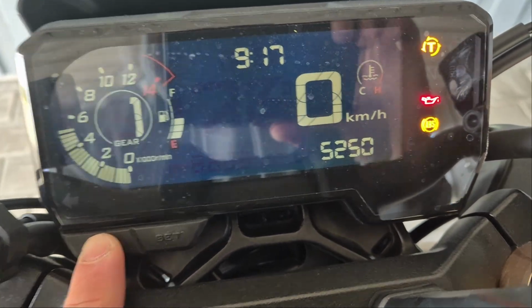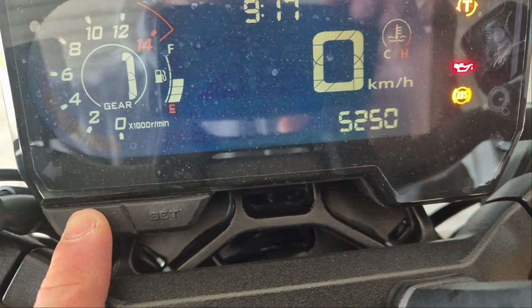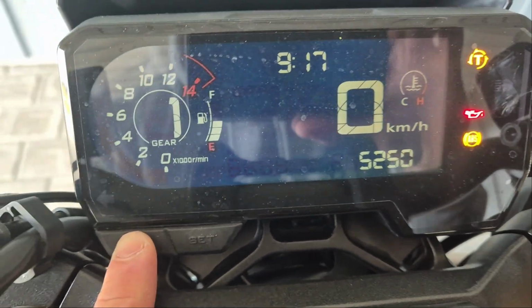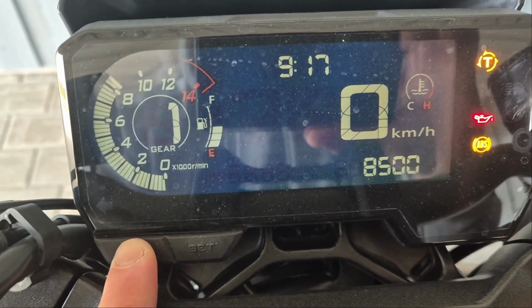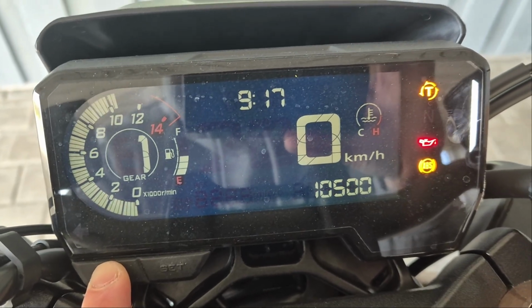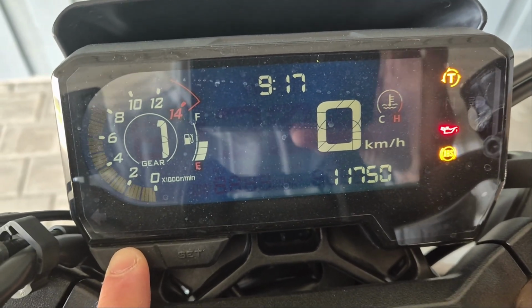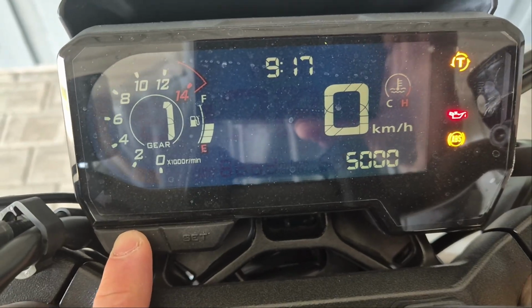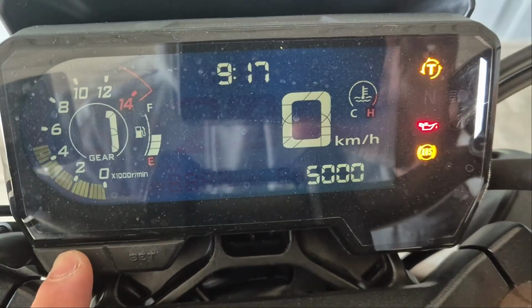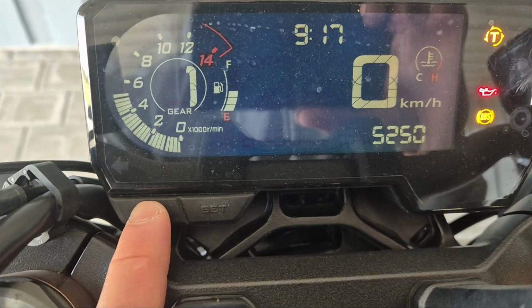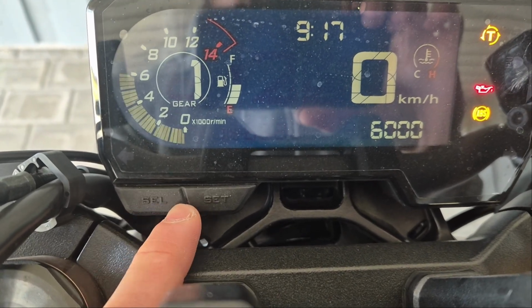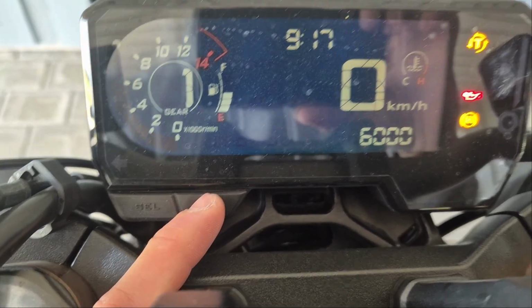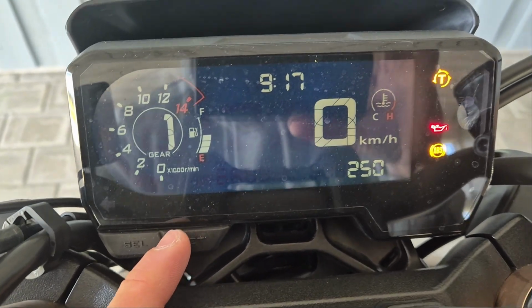So you advance by 250 revolutions per minute, and when you go up to 12,500, it goes down to 5,000 once again. For demonstration purposes, I'm going to set mine at 6,000 for now, and then press set to move on.